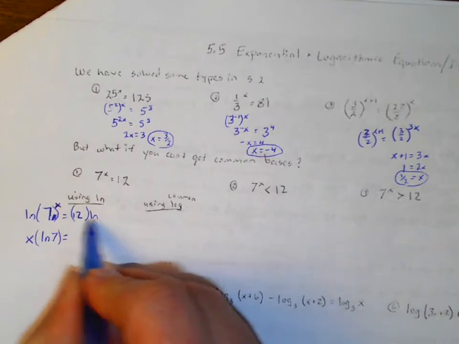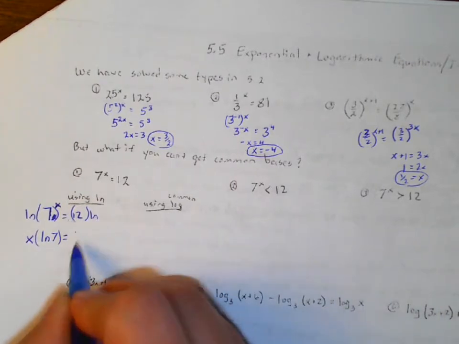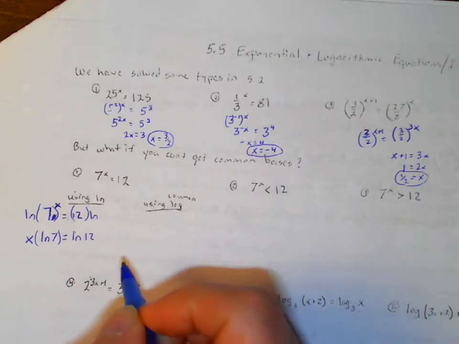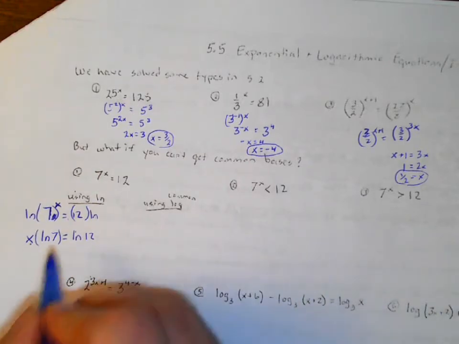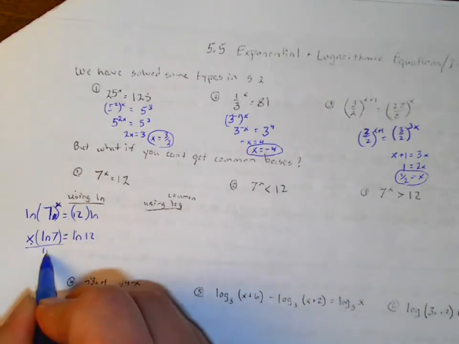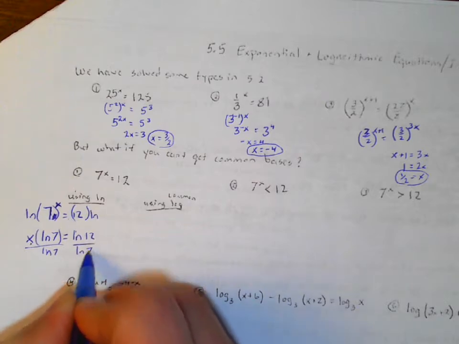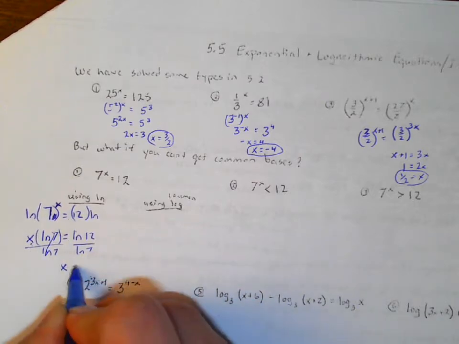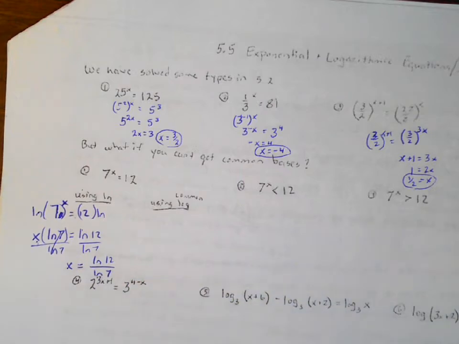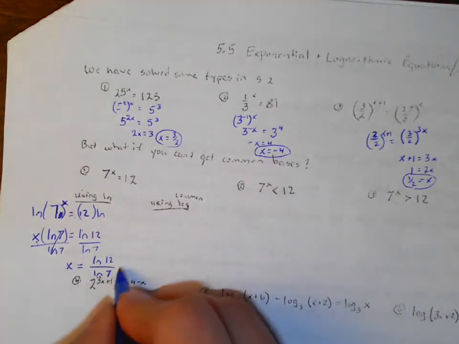And over here, this is the natural log of 12. Now to get x by itself, all I have to do is divide by the natural log of 7. So I get x is equal to the natural log of 12 over the natural log of 7. Okay, and if you put that in Desmos, it's approximately 1.277.